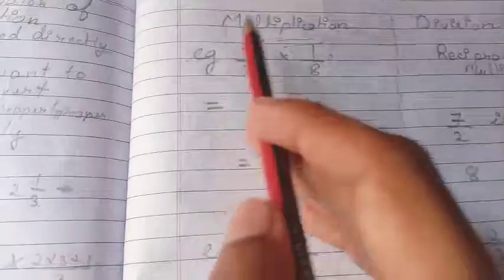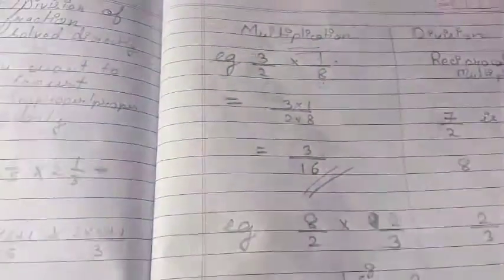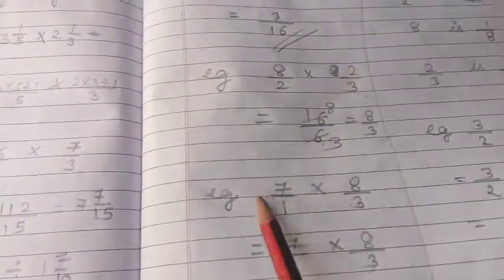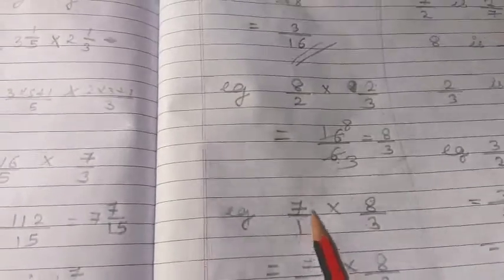Again I am telling you, multiplication is very easy. Directly multiply numerator into numerator, denominator into denominator, and solve for the answer. If there is no denominator, then put 1. Assume that 1 is the denominator.